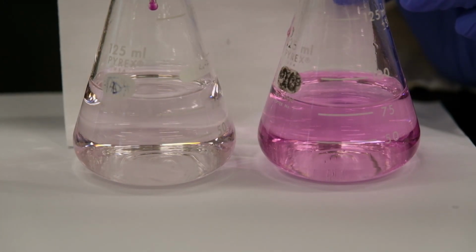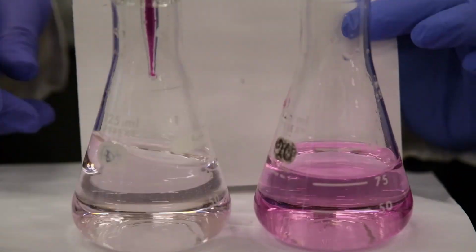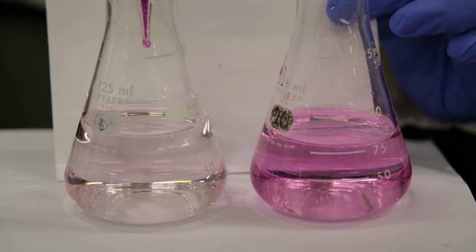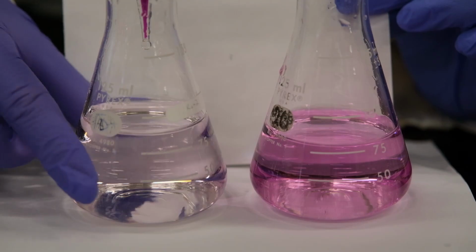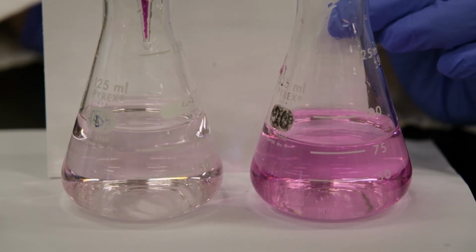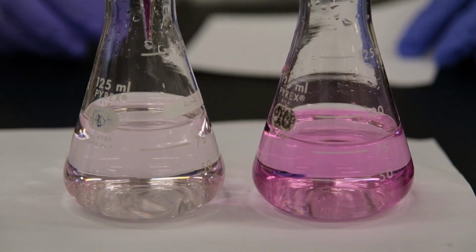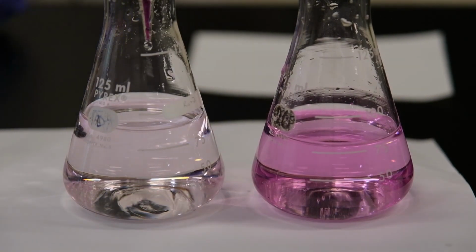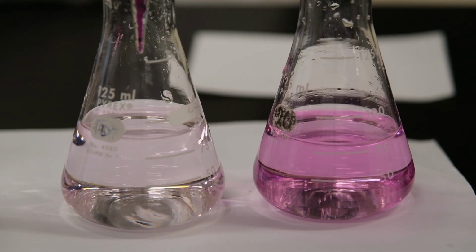You can keep adding drops of permanganate, just adding water to the tip. You don't even have to move the stopcock. See, now it's getting much pinker. So the reading of the volume is, we need to shine the light, and you can look at that reading.